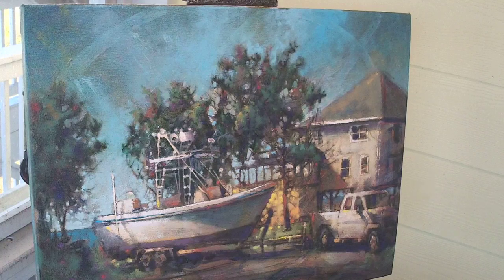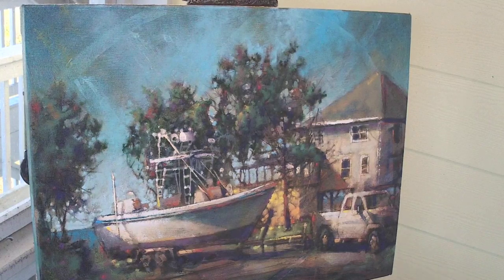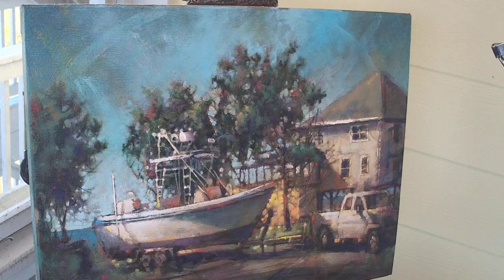I discovered that left to my own devices, I won't use any cool, bright, intense yellow. I consider that reluctance to be a weakness. So once I discovered I was doing that, I said, well, then I intentionally am going to, on purpose, be sure to use some bright, cool yellow in each of my paintings.